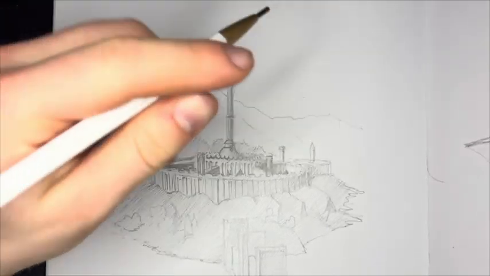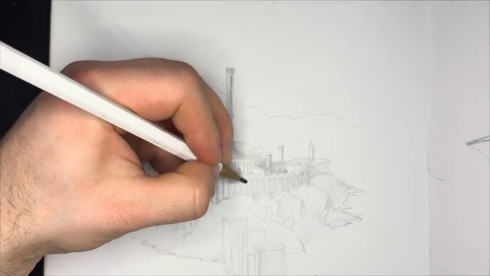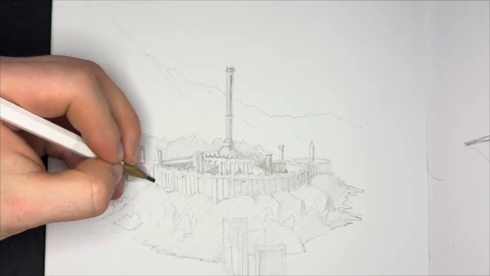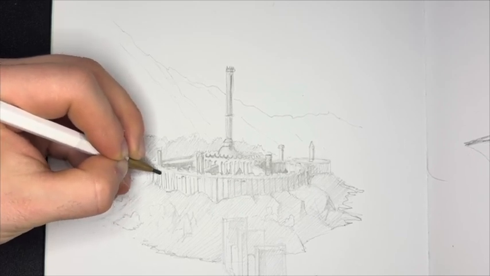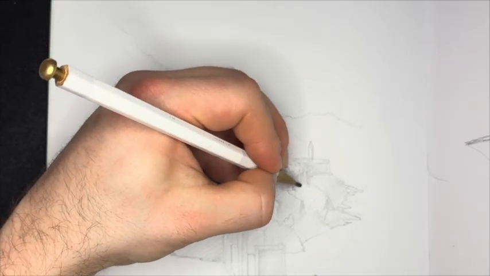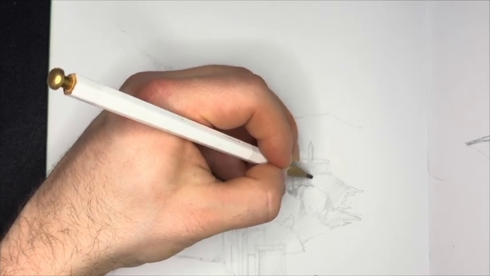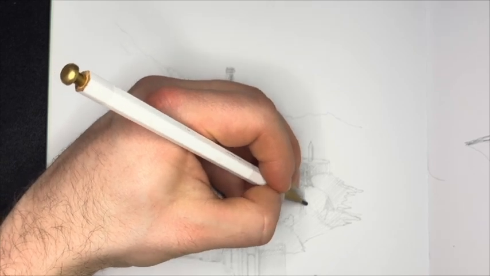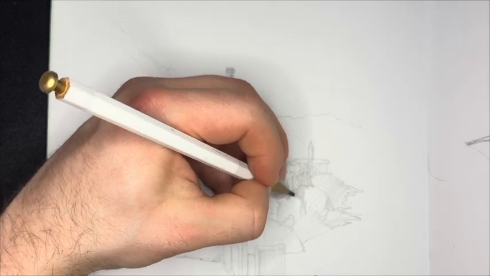I'm going to go back over and add a few more details to the walls here. Adding some structure and some protrusion to the bottom of the walls. They go out on the sides here. Also want to add some more shading and some more vegetation as well. I think as well it can be fun to darken in some of these shadows a little bit too.